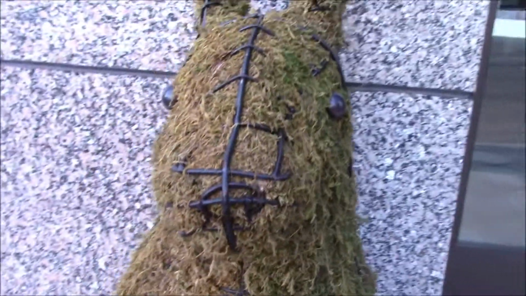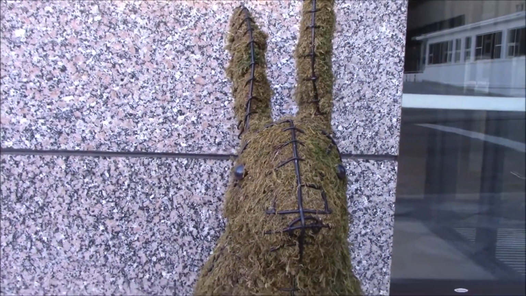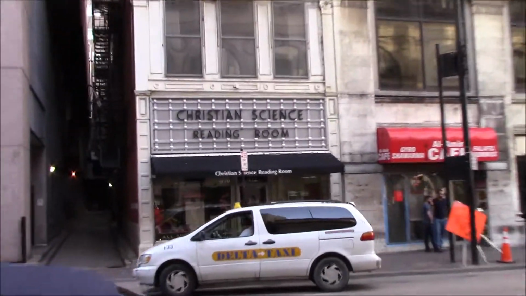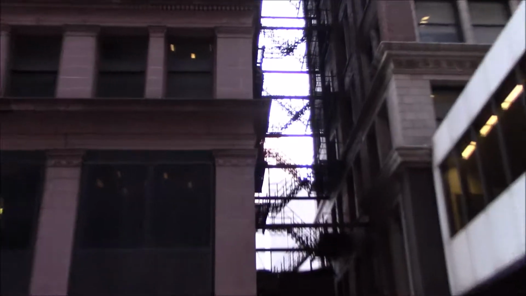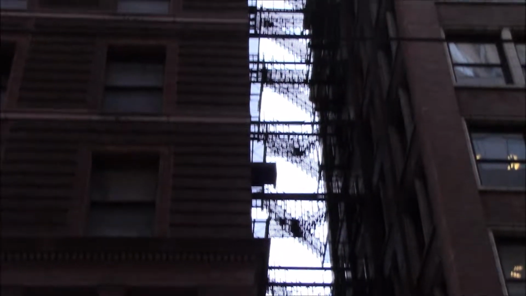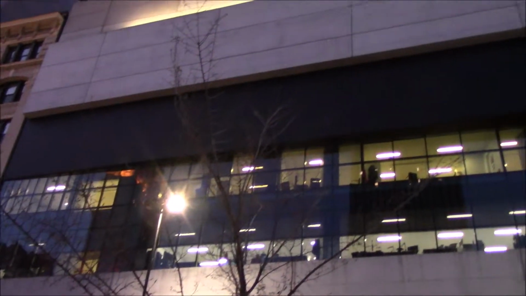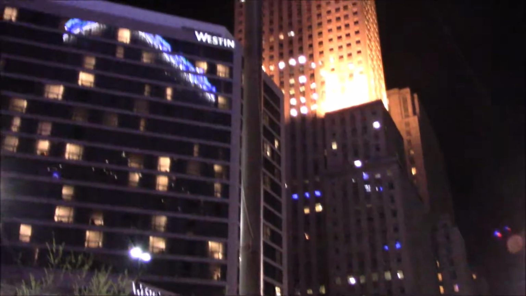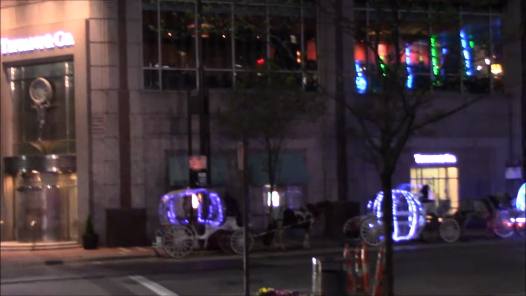It's a bunny made out of grass. There's a Christian Science reading room. That's cool, there's a staircase in between those two buildings. Alright, this building right here is the Contemporary Art Center. It's designed by the famous architect Zaha Hadid. I really like her work. I haven't been in there, it is cool. Don't have time this trip. There's Tiffany's, and they also do Cinderella carriages here.